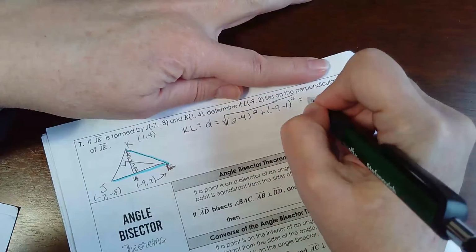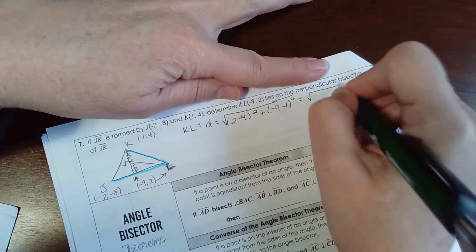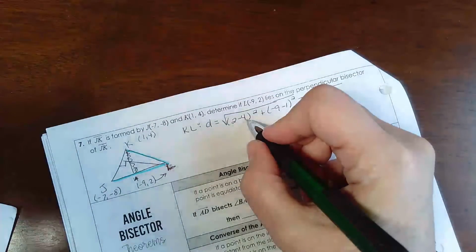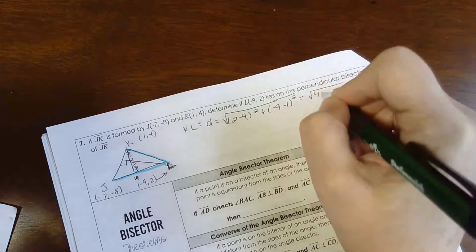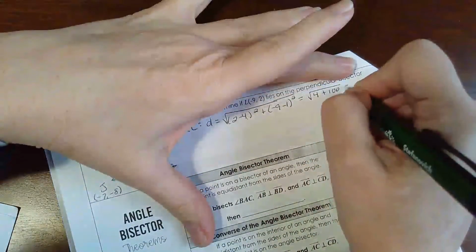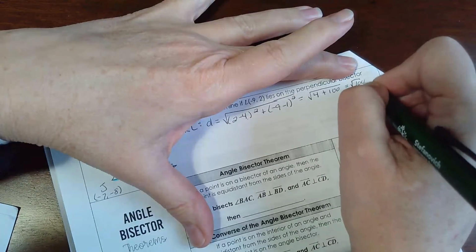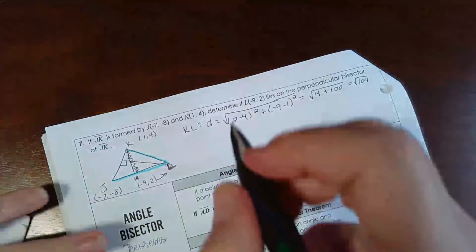So what does that equal? So that's -2. -2 squared is 4. That's -10. That's plus 100. So that's going to be the square root of 104. And I'm just going to leave it like that for now.